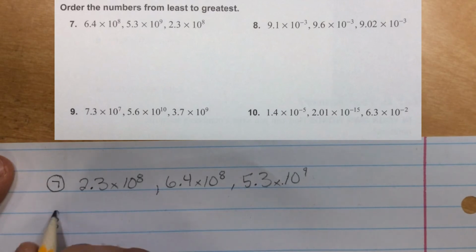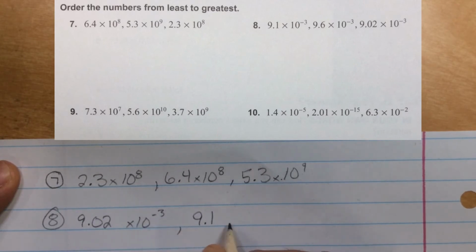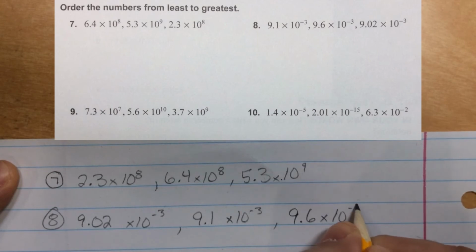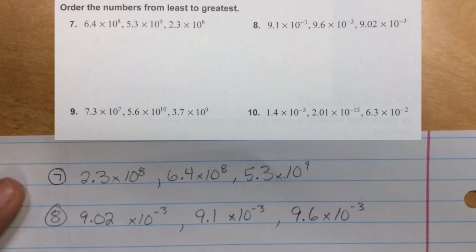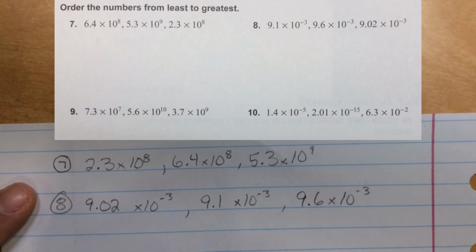For number 8, similar problem, except for number 8, they all go times 10 to the -3. So we just look at the factor. 9.02 times 10 to the -3, followed by 9.1 times 10 to the -3, and finally 9.6 times 10 to the -3. Just going by their factors there, that number out front, because the powers of 10 were all the same.